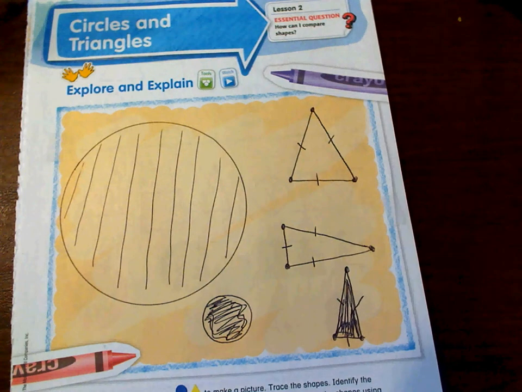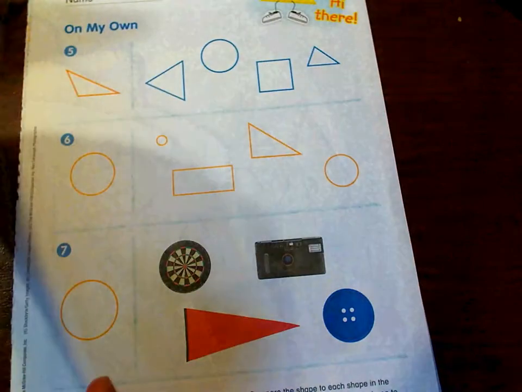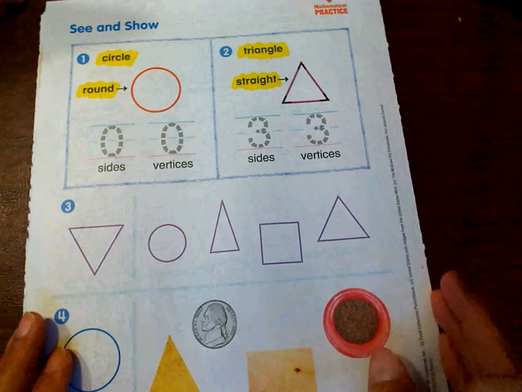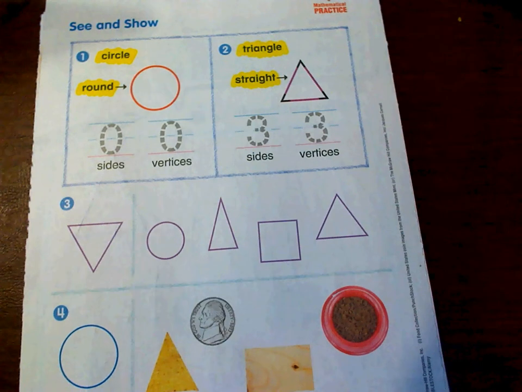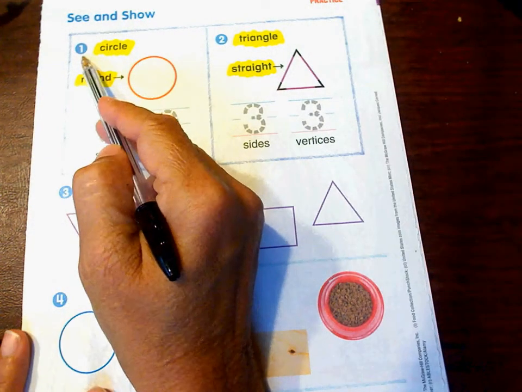Do you remember back to our square and our rectangle? How many sides do squares and rectangles have? If you remembered 4, good job, boys and girls. Now, let's move on to page 630, and we're going to work with circles and triangles. So, number 1, we're going to review what a circle is.